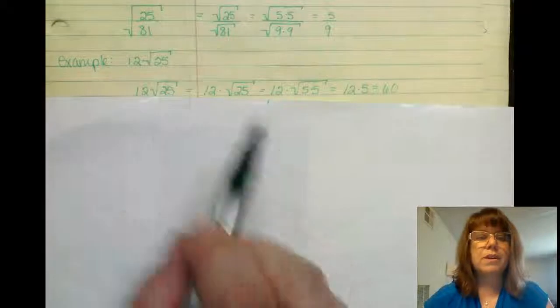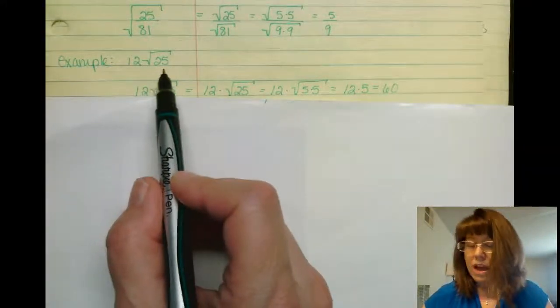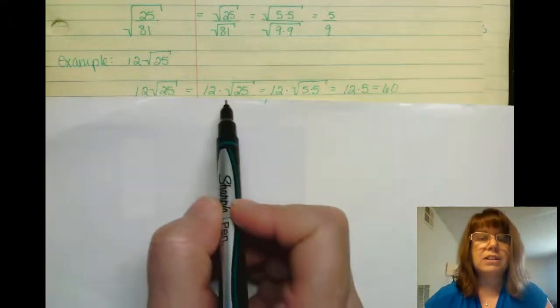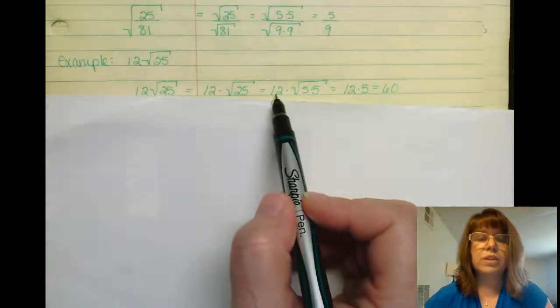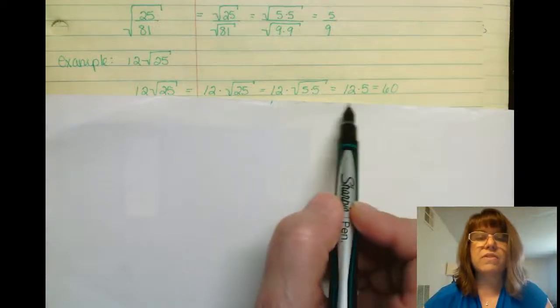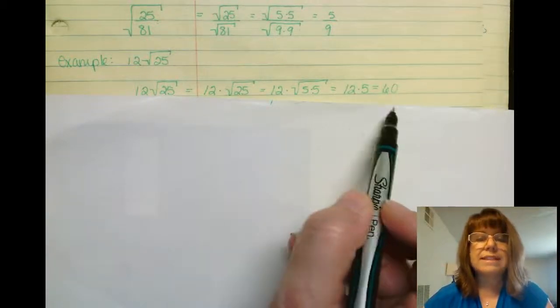Another example, 12 square roots of 25. Again, it's implied multiplication. So 12 times the square root of 25. Square root of 25 is 5. So 12 times 5 is 60.